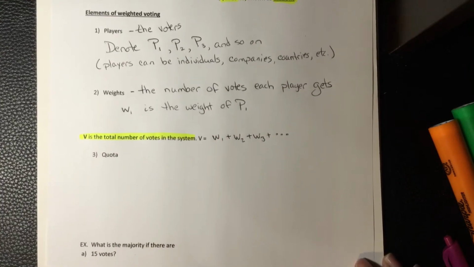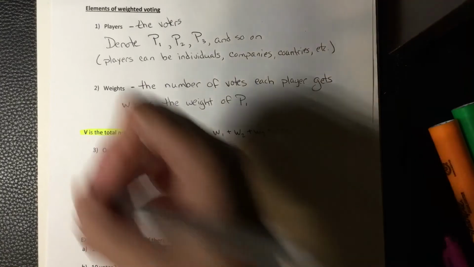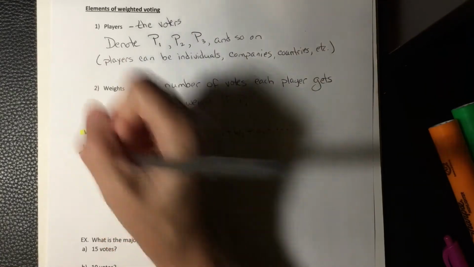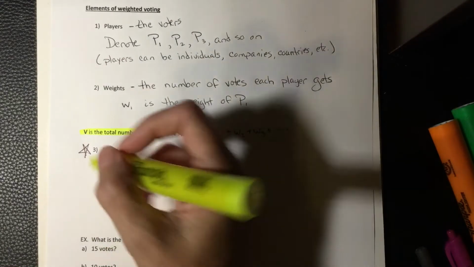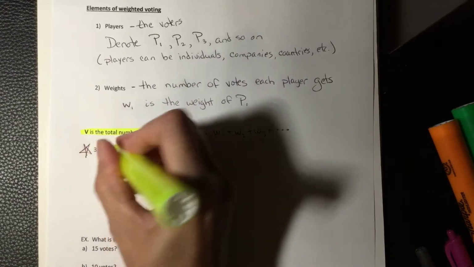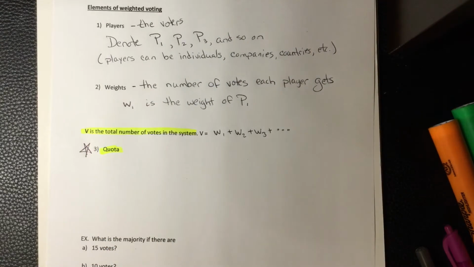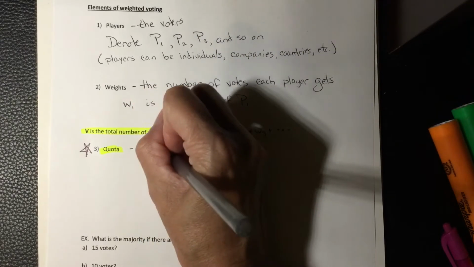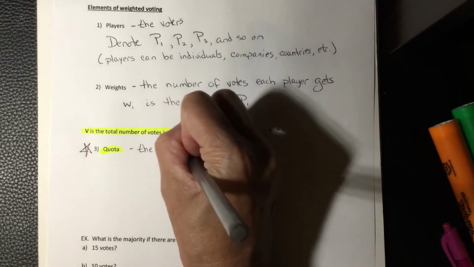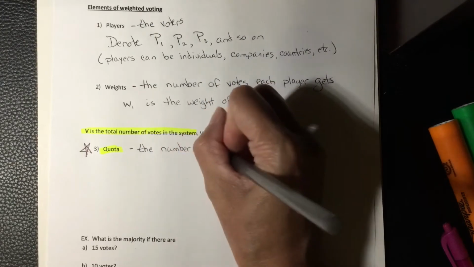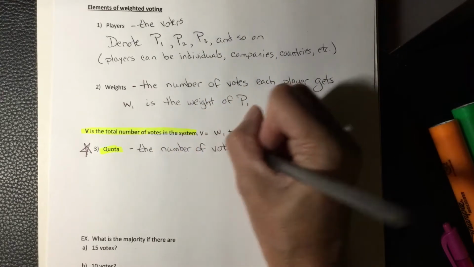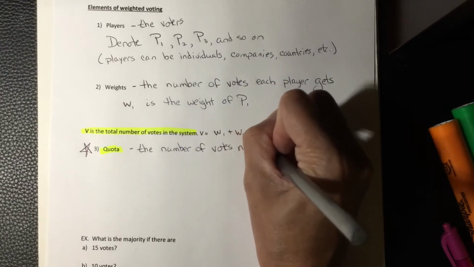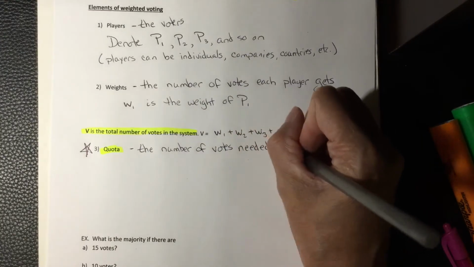All right, now probably the most important thing we're going to talk about today, I'm going to put a big star beside this, is what's called the quota. The quota is the number of votes needed to pass a motion.